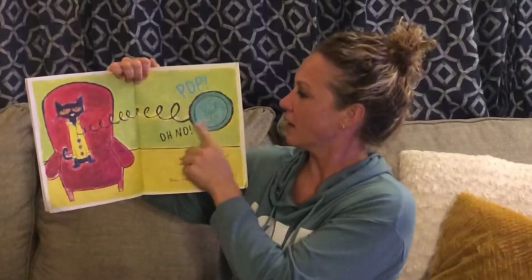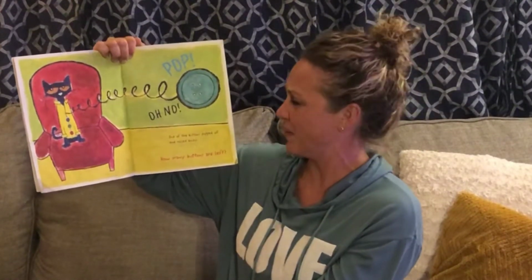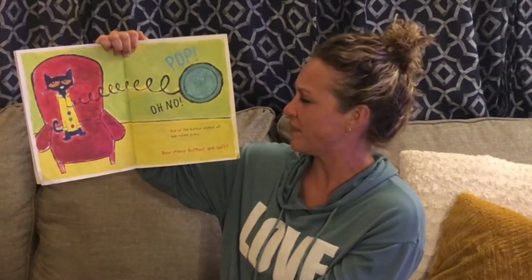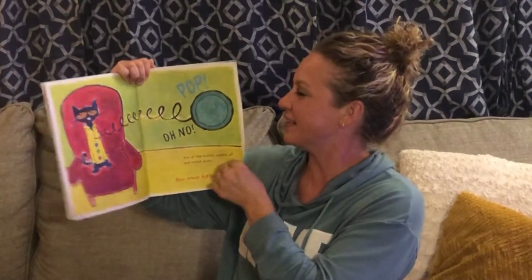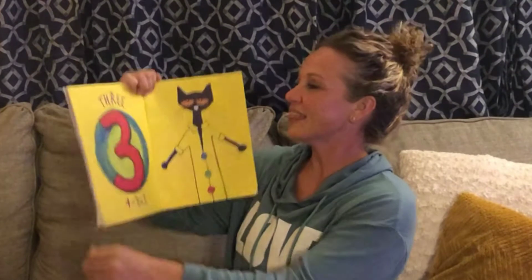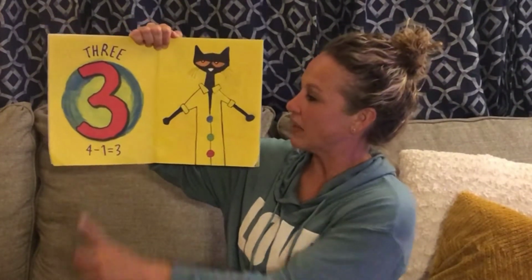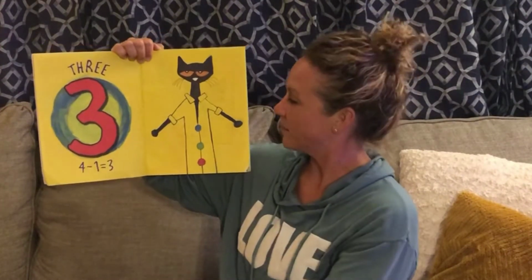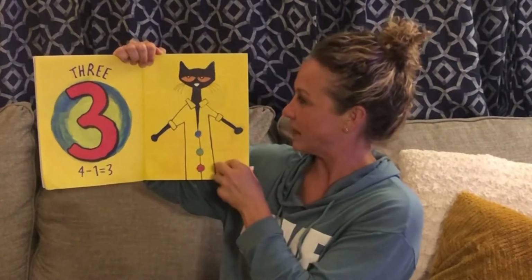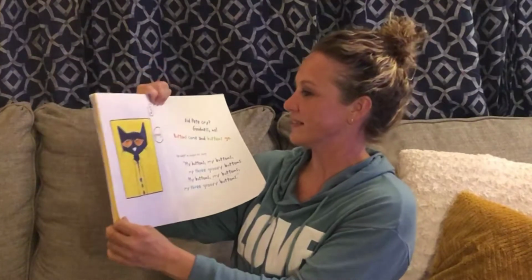Pop! Oh no! One of the buttons popped off and rolled away. How many buttons are left? Oh, this is a counting back. He started with 4 and he lost one. You already knew it. You knew it was 3. Because 4 minus 1 equals 3. 1, 2, 3.